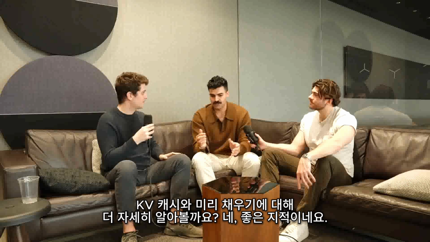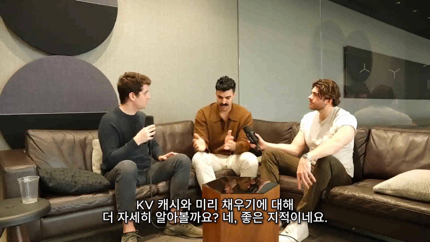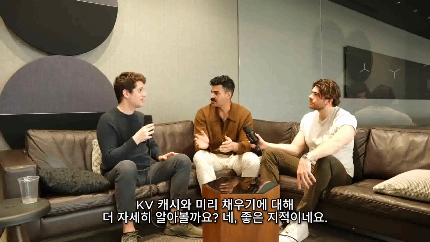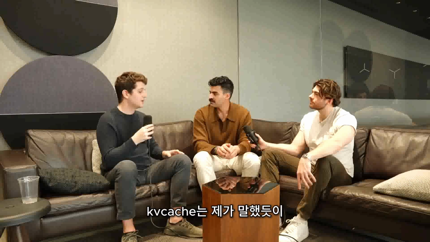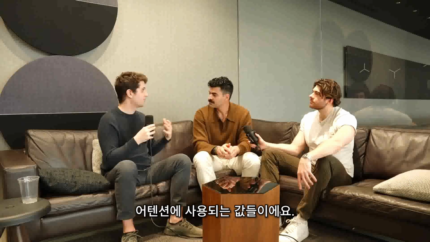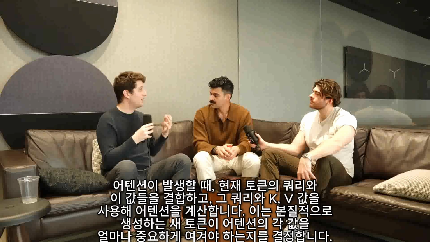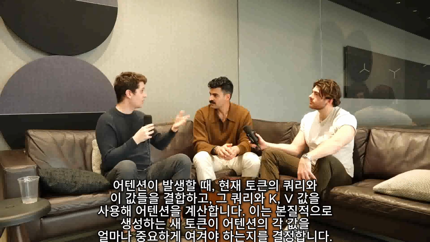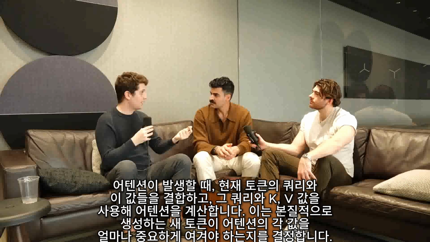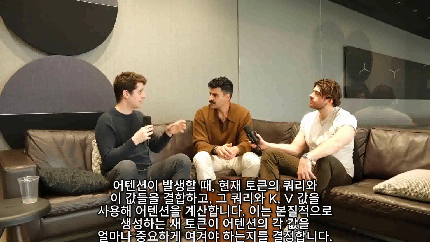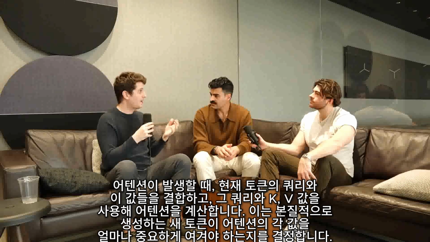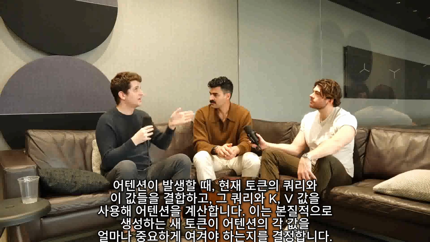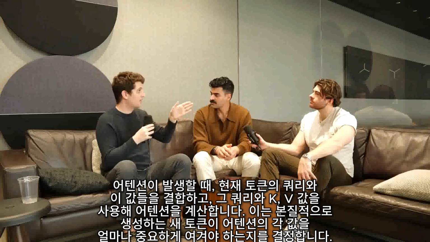Would it be worth also diving in on essentially the KV cache and prefill? That's a great point. So the KV cache, as I said, is these values that are used for attention. When attention happens, you combine them with a query for the current token. Then you use that query and the K and V values to calculate the attention, which is basically how much the next token that we're generating should care about each of the values in attention.